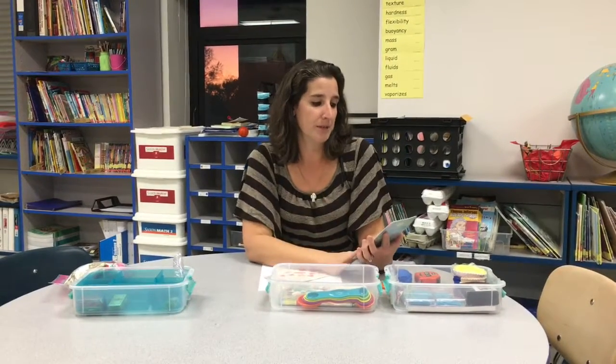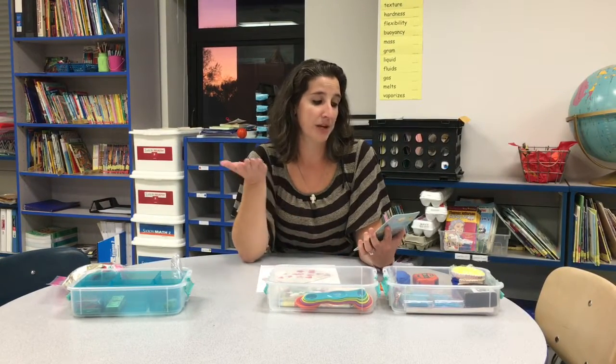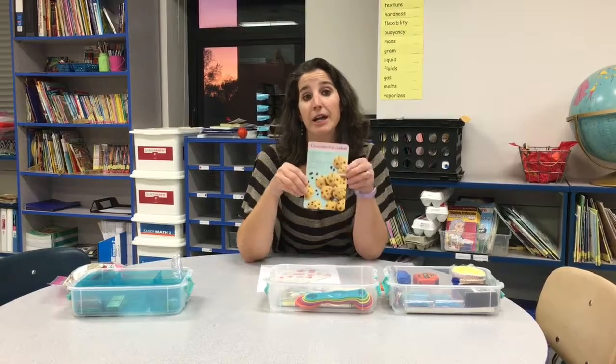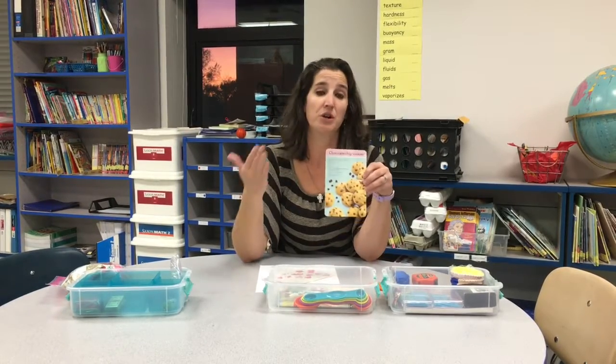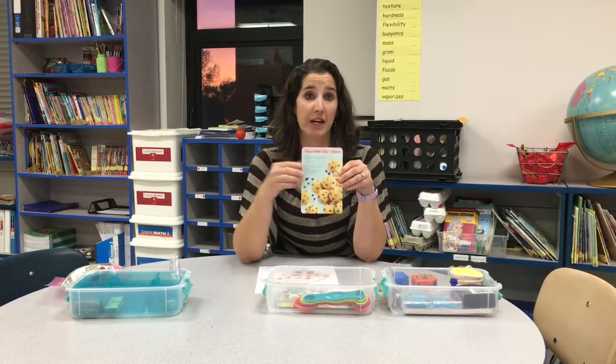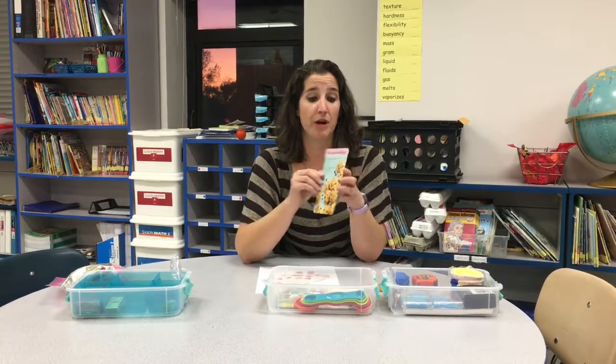So we could look at the recipe together and say one batch makes 12 cookies. If we want to double it, how many cookies would we be making? So you can work with doubling and halving with a recipe card.